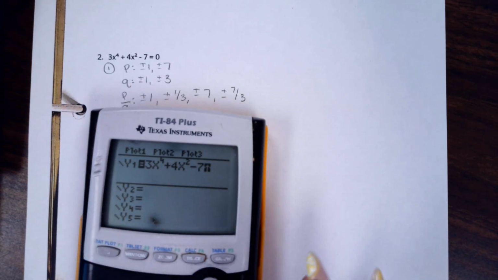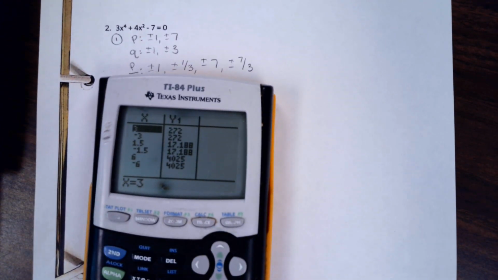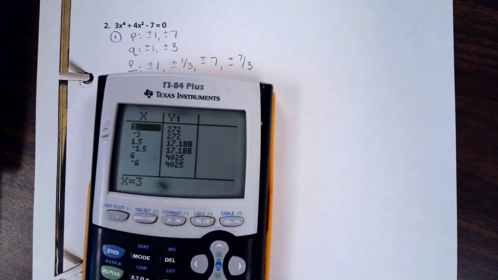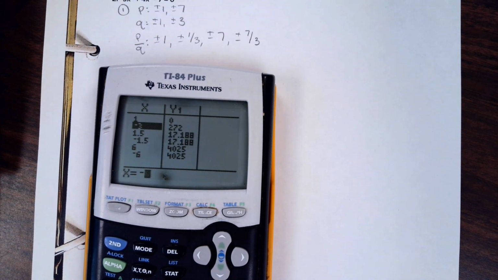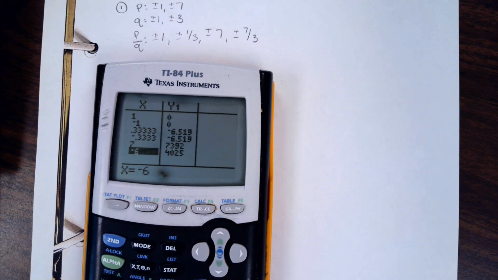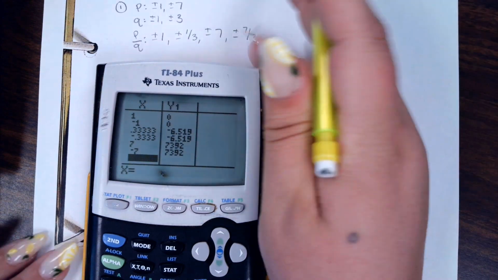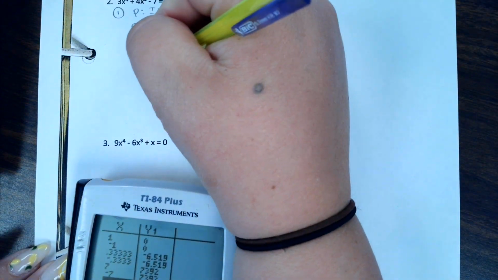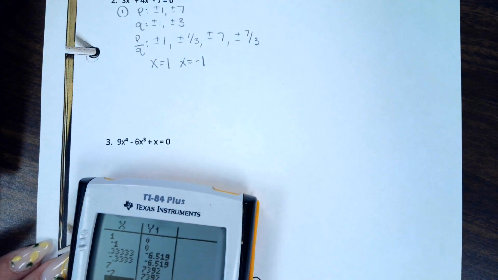Then we go to the table. So that's second graph. And our table should already be set up so we can plug in our values and see which one is our solution. So we've got 1, negative 1, 1/3, negative 1/3, 7, and negative 7. Then we look at the y's. We're looking for 0. So it looks like x equals 1 is a solution, and x equals negative 1 is a solution.